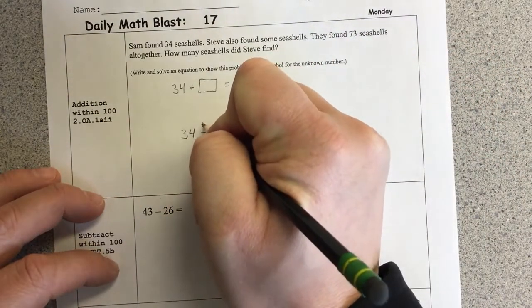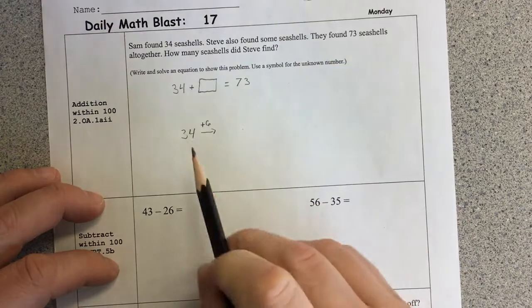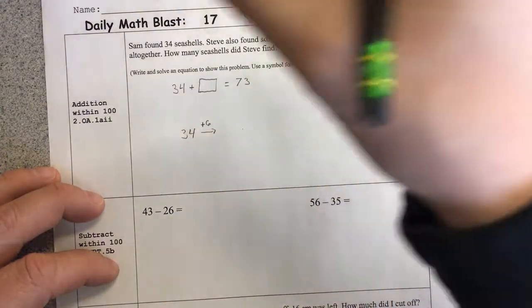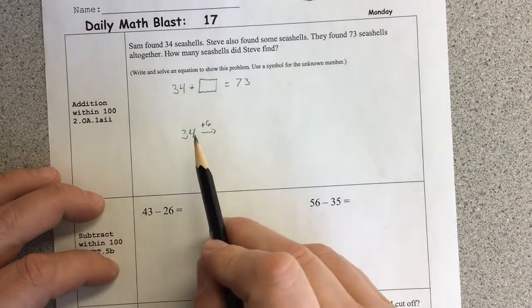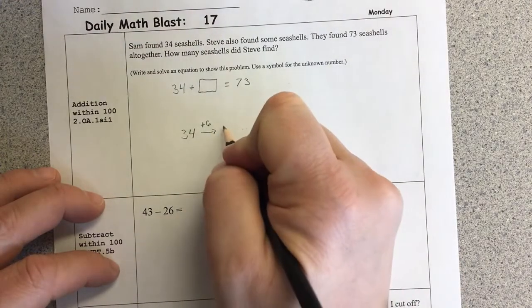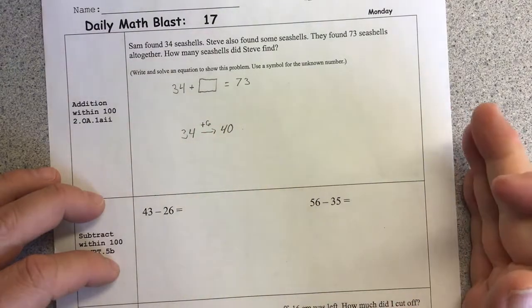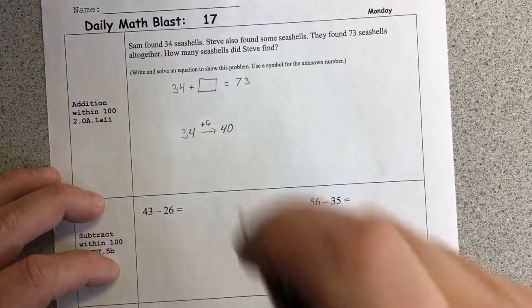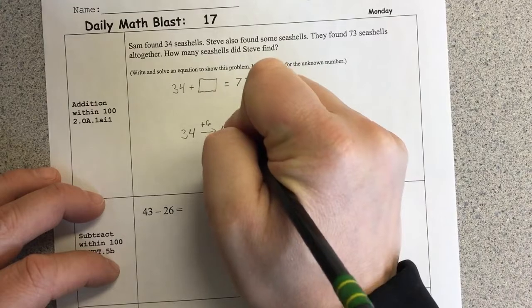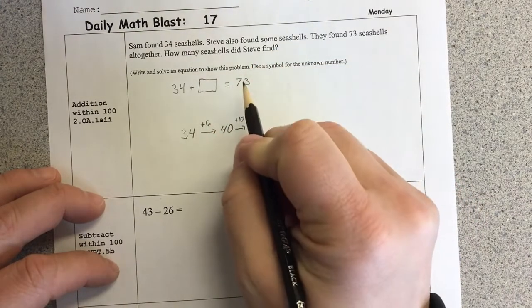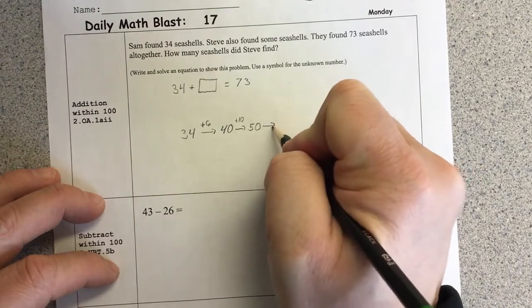So I know if I add 6 to 34, 4 ones and 6 ones is 10 ones, which makes 10. So 34 plus 6 is 40. Now 40 is a number that I can quickly add to. I'm going to add 10, 50. So remember, I'm counting up to 73.